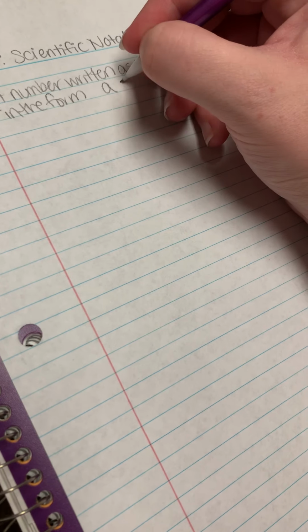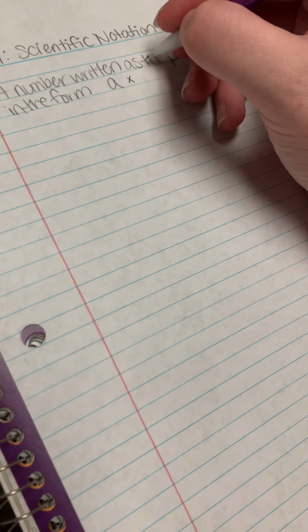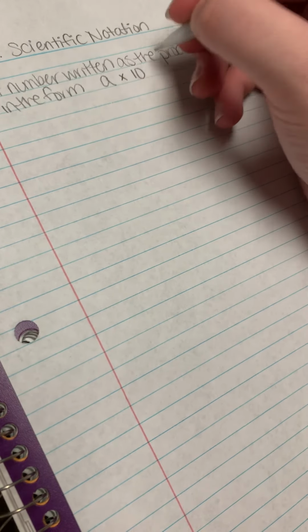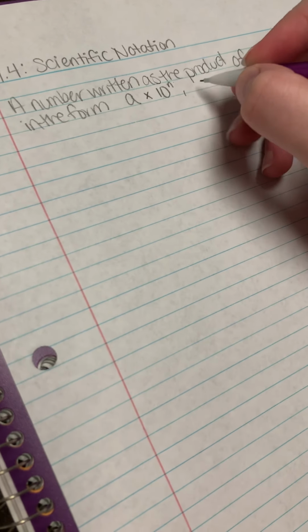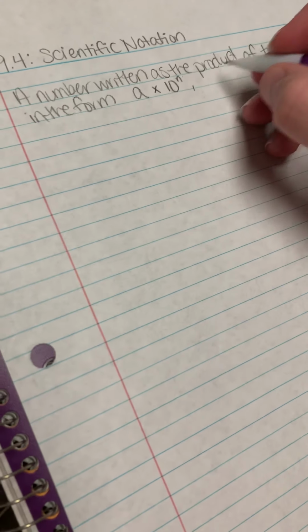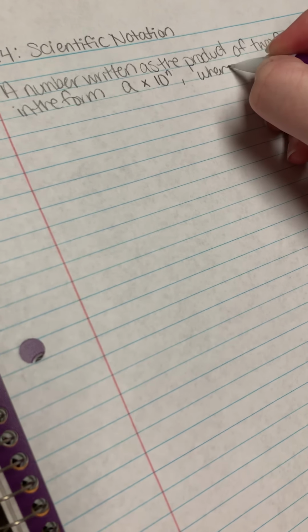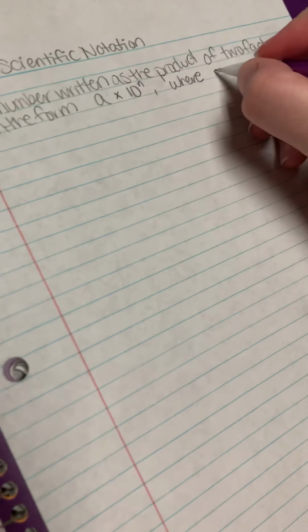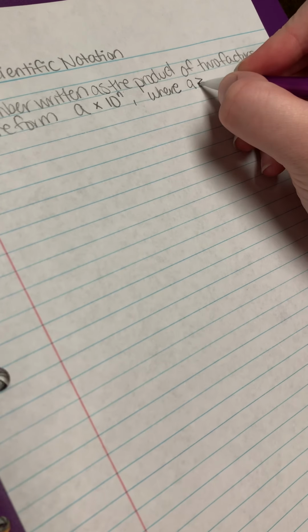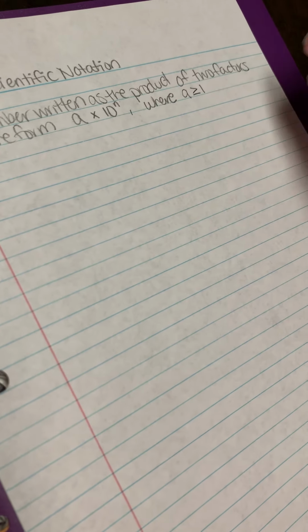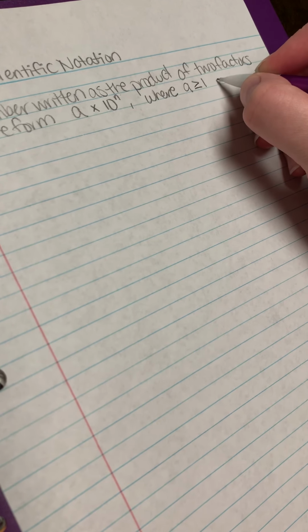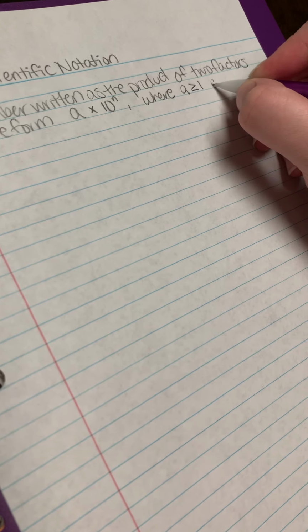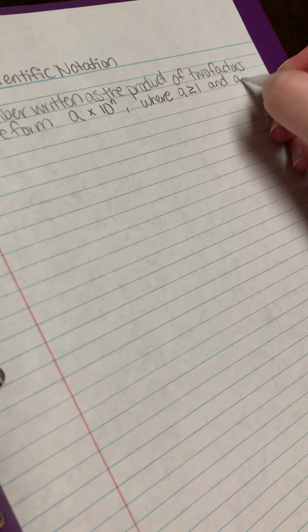A times 10 to the power of n, where A can be greater than or equal to 1, and A must be less than 10.